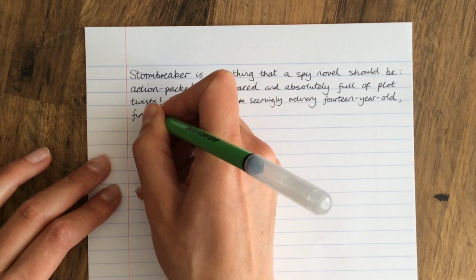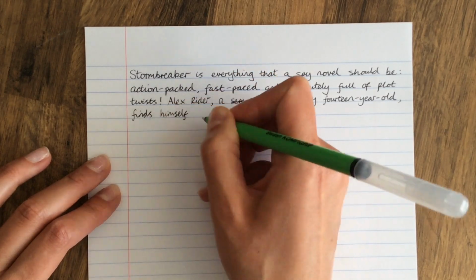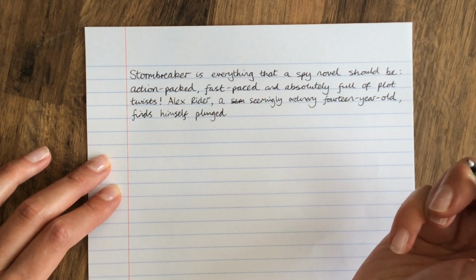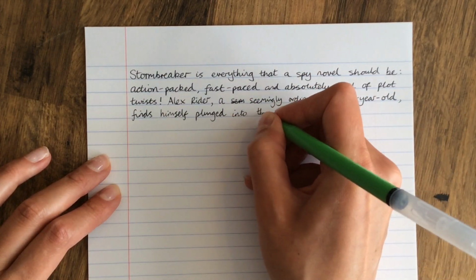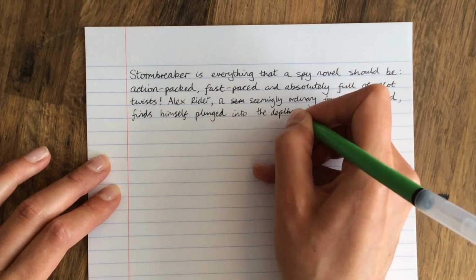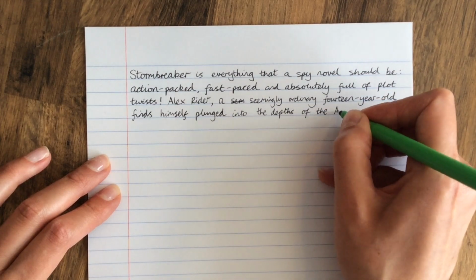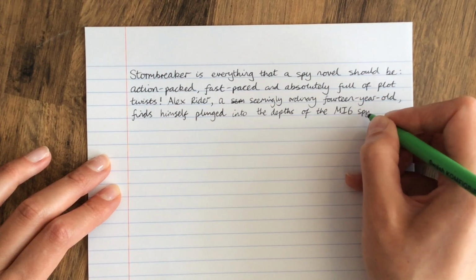Finds himself plunged. Let's use some dramatic verb there. Plunged into the depths of the MI6 spy world, capital letters for MI6.